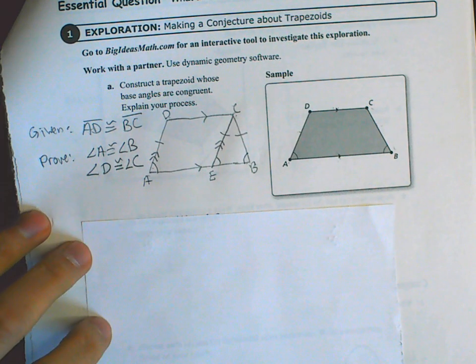And now we just need to figure out angle D and angle C, but we're going to do that a little bit towards the end. Let's go ahead and begin our proof.